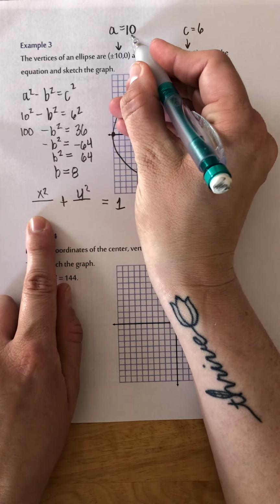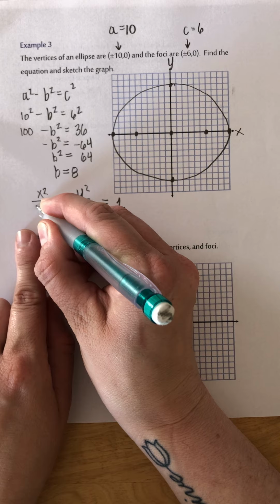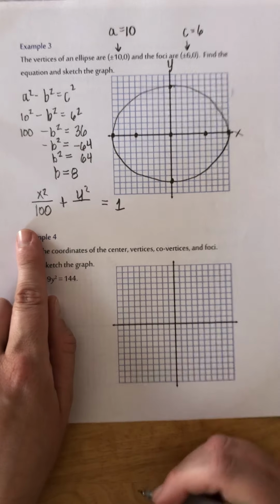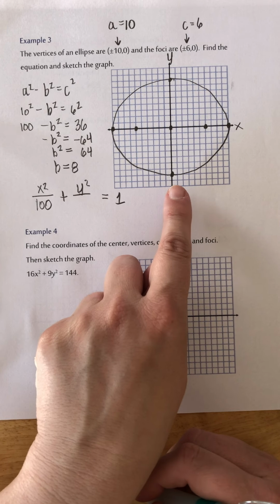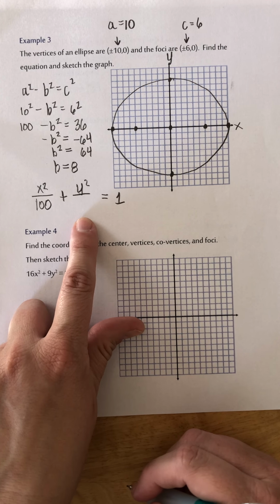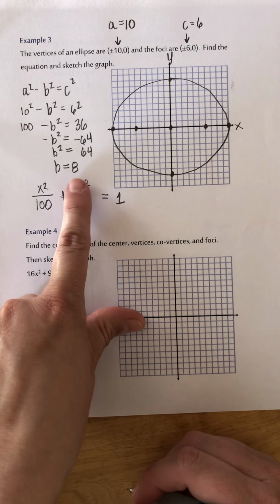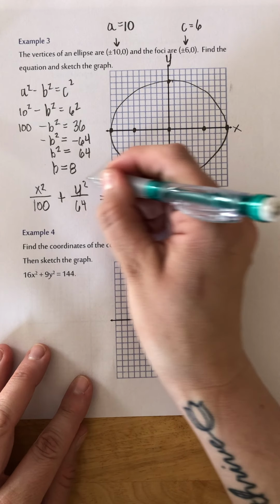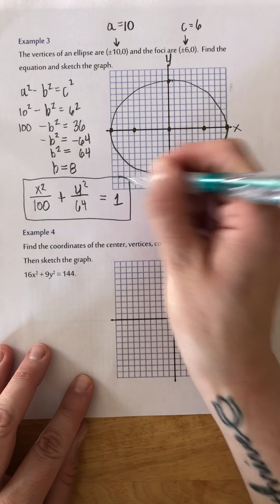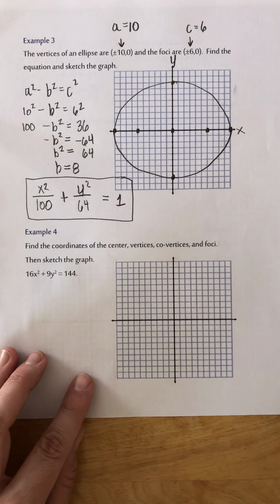We said a is 10, so a squared is 10 squared, which is 100. The co-vertices went up and down, which means b squared goes underneath the variable y. b squared is 8 squared, and that number turns into 64. So here's our equation, and there's the graph.